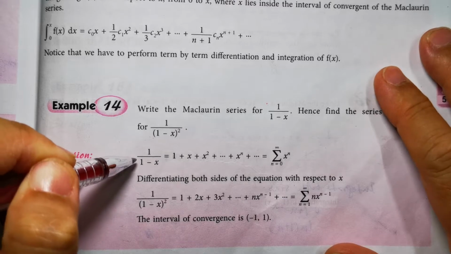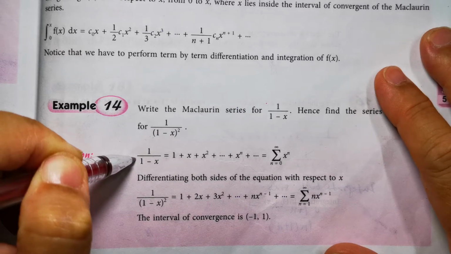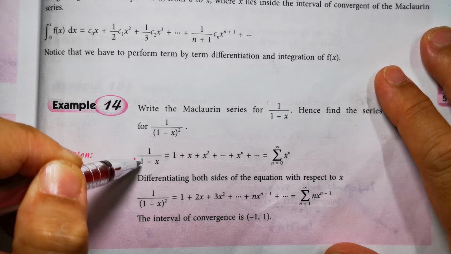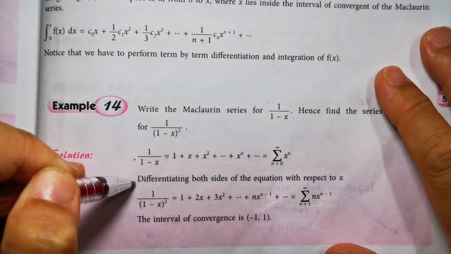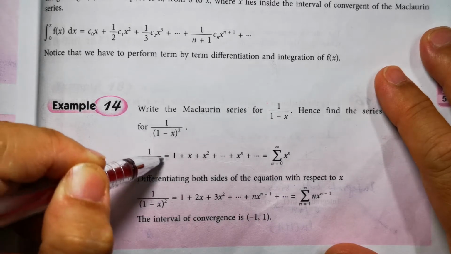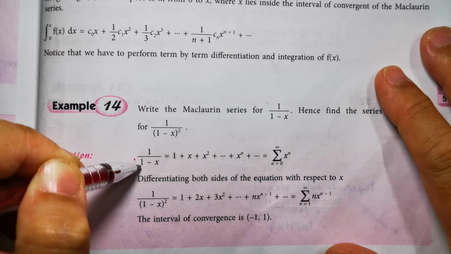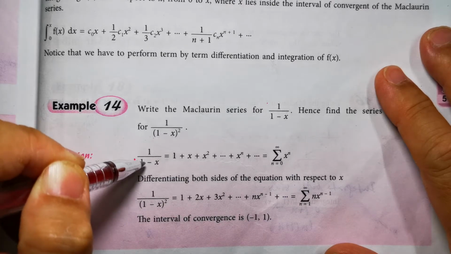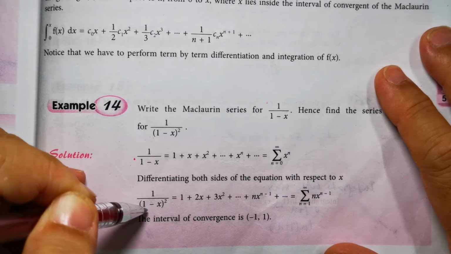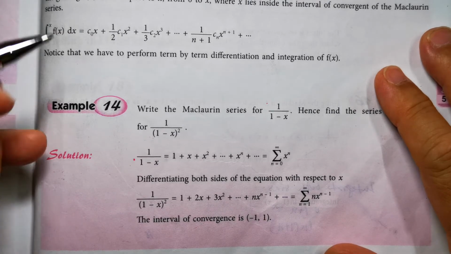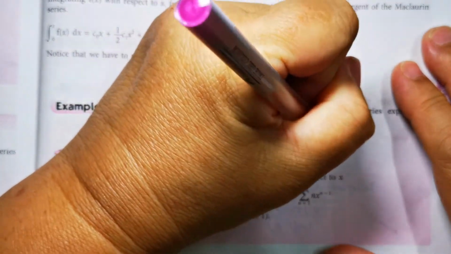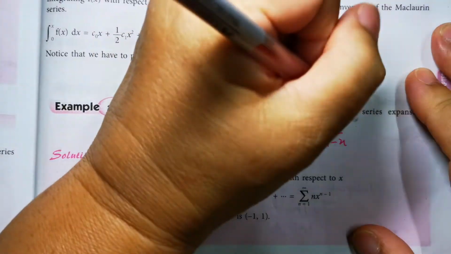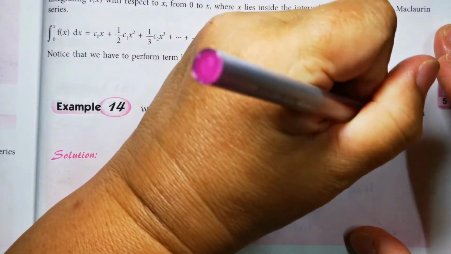First step, use this standard Maclaurin series. This is the standard Maclaurin series for 1 over 1 minus x. Then we differentiate both sides. So differentiate 1 over 1 minus x, you have 1 over (1 minus x) squared. Correct, right? 1 over 1 minus x is (1 minus x) to the power -1.